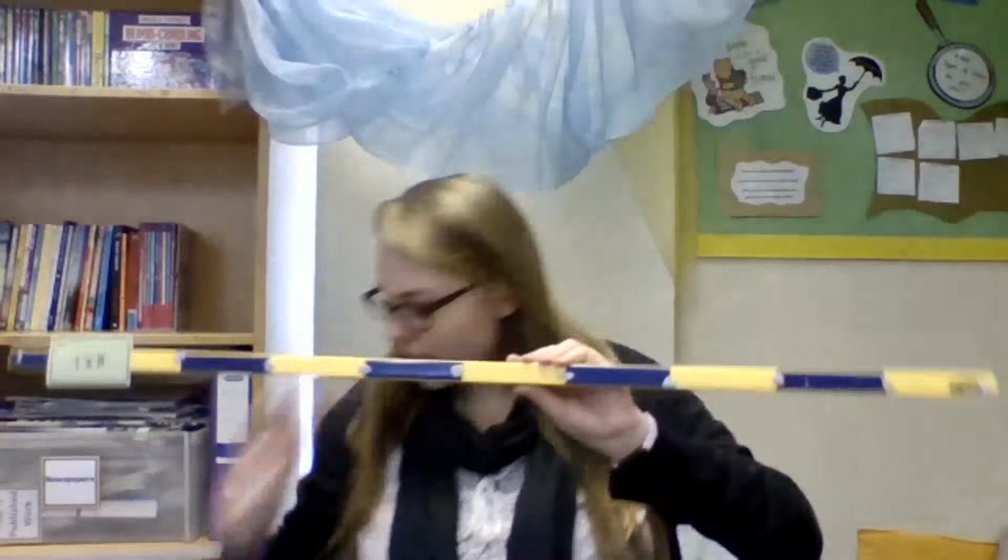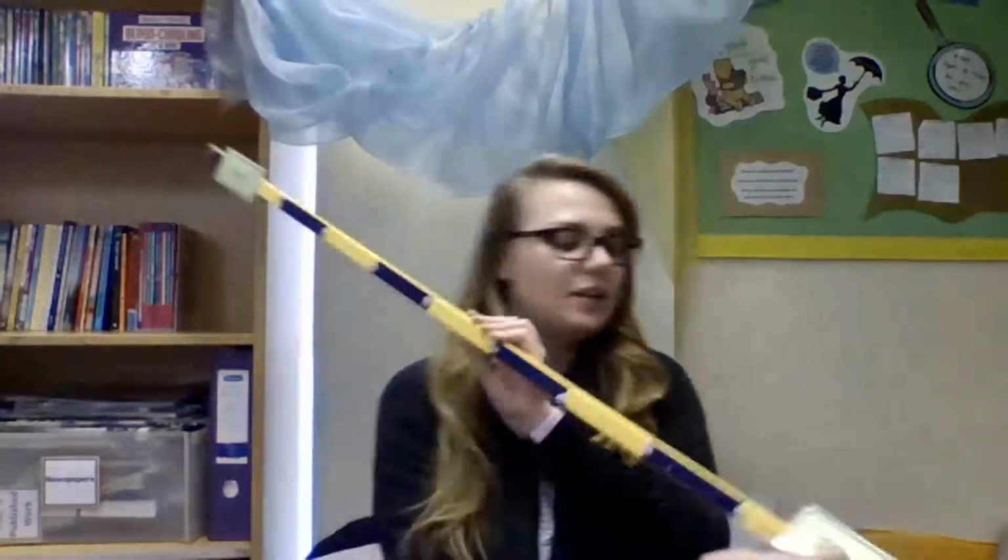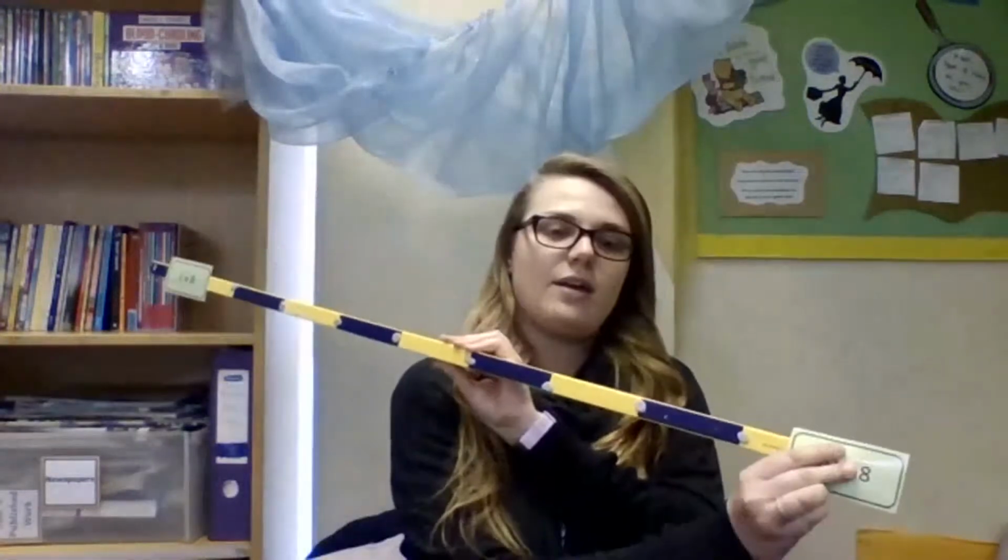Okay. What will go right at the end of my number line? Think, there are 10 bits. So what will go at the end of my number line? Shout out your screen for me. Yes, it will be 10 times 8, which is 80. 10 times 8 is 80. So I'm going to put that there.